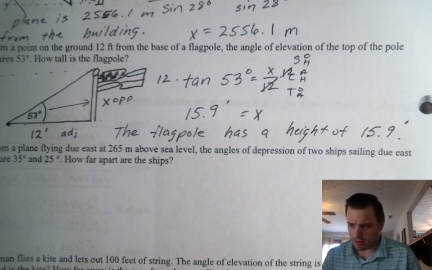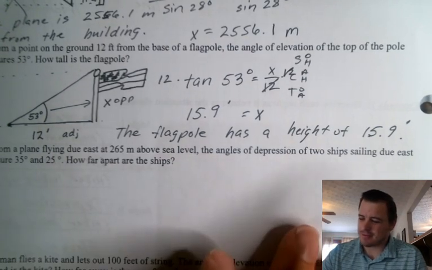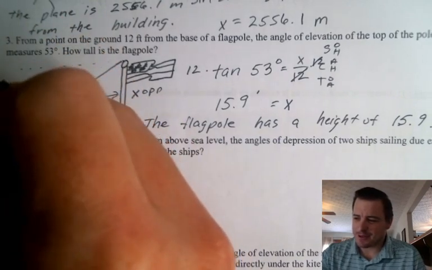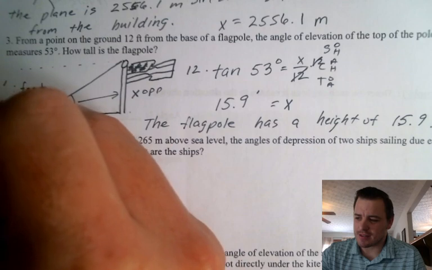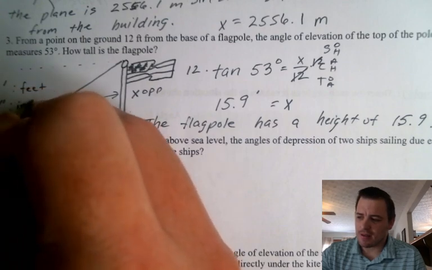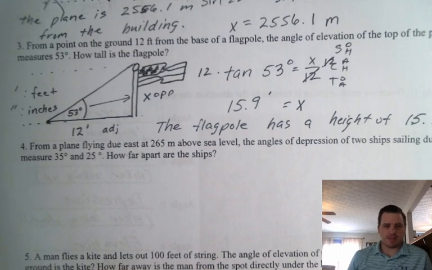What little marks? Christina, you're killing me. Just remember that one mark is feet, two marks is inches.